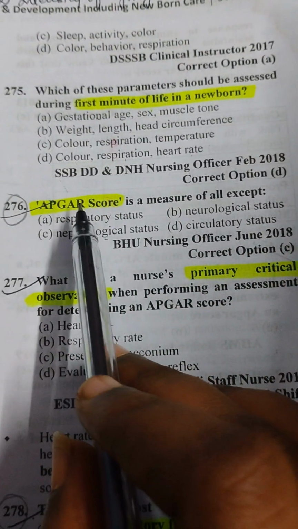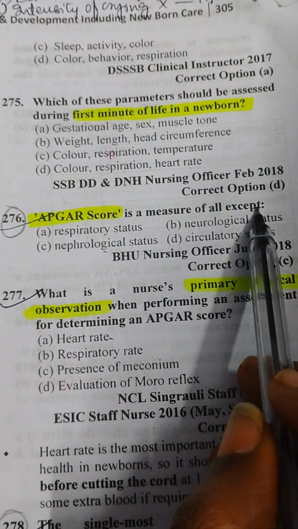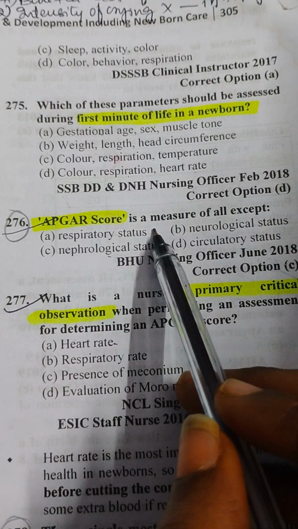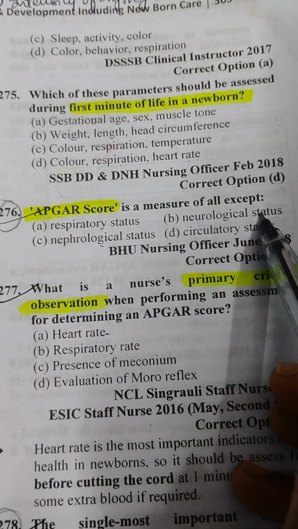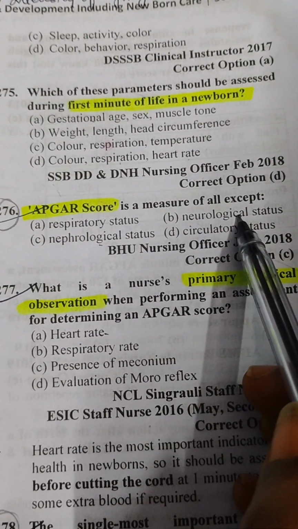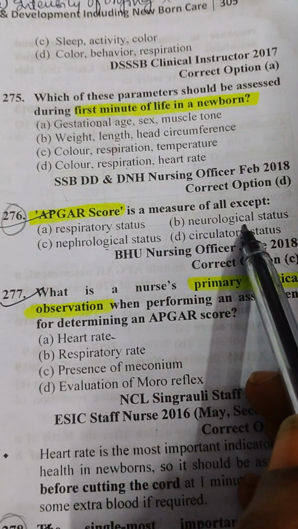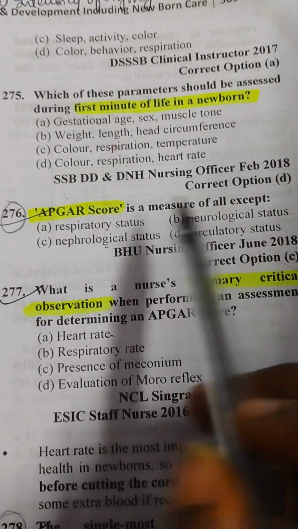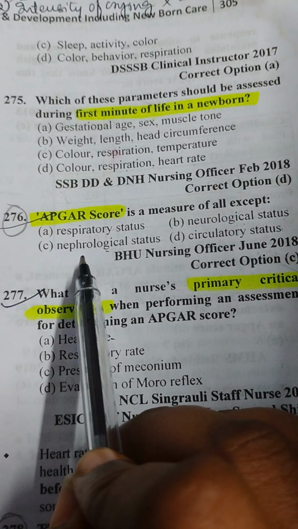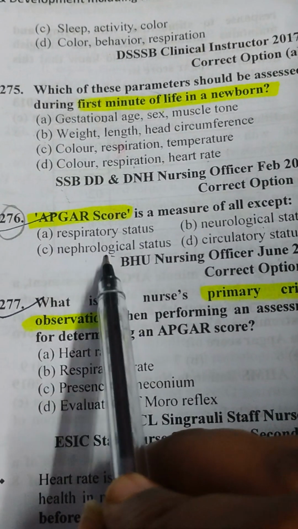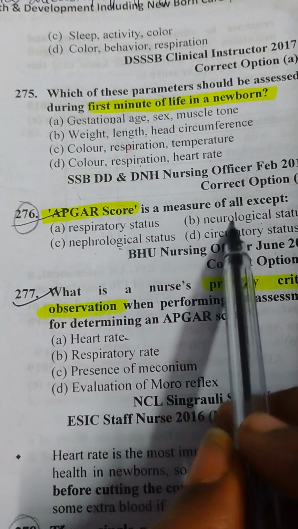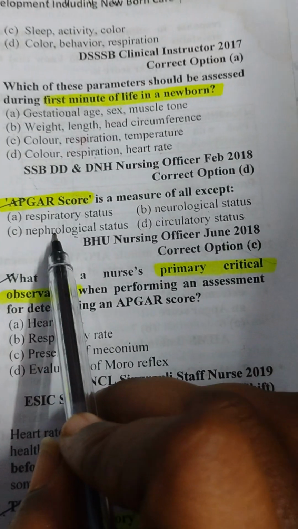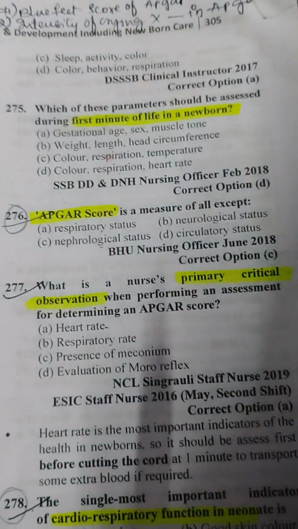The next one: APGAR score is a measure of all except. We are checking respiratory status, neurological status, reflexes we are checking, right? Reflexes are related to neurological status. We are checking cellular status, but we are not checking any nephrological status, nothing but related to the kidney. So these 3 we are checking in the APGAR score, but except this. So the answer is nephrological status.